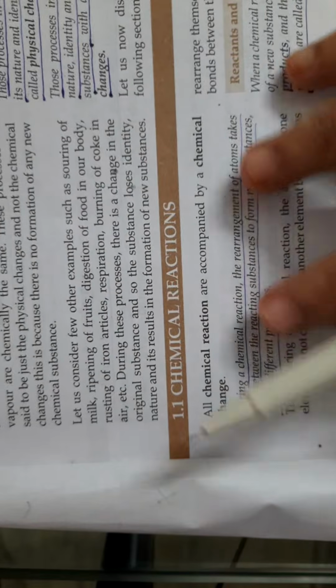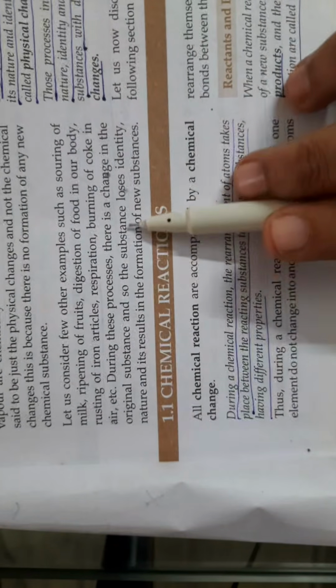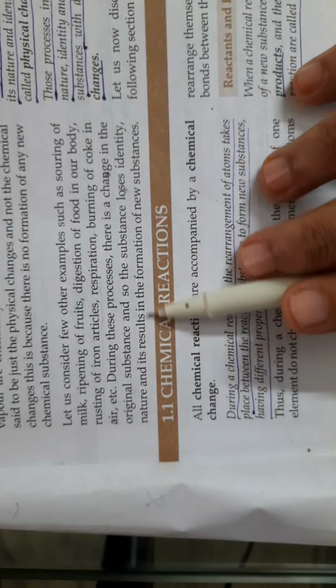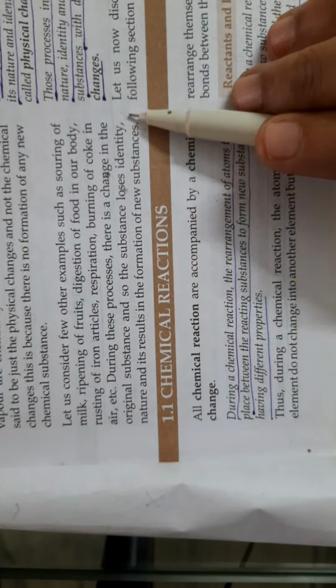So let's have the definition. During these processes, there is a change in the original substance, and so the substance loses its identity.